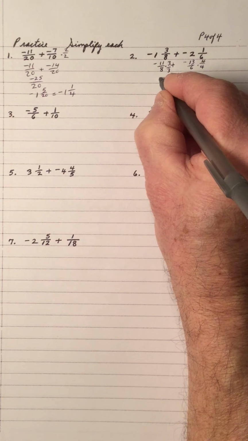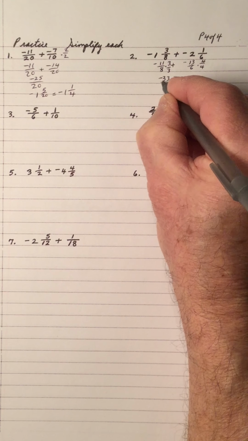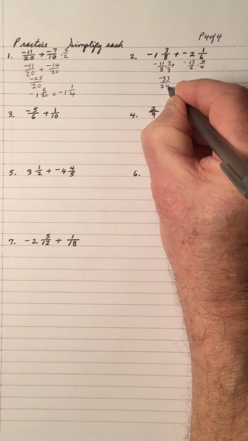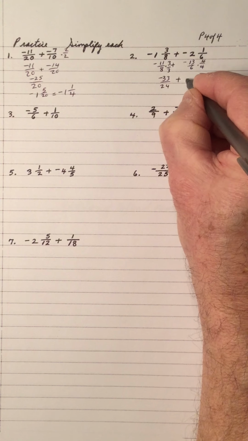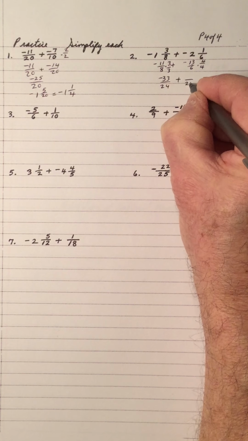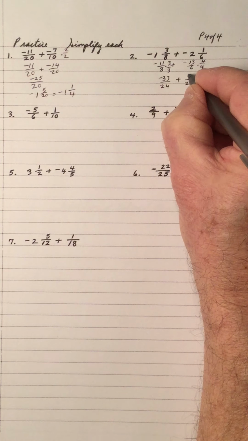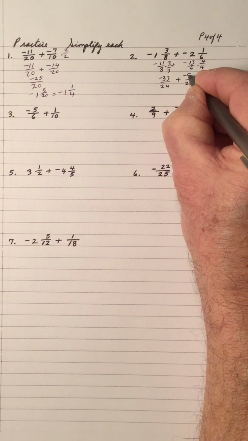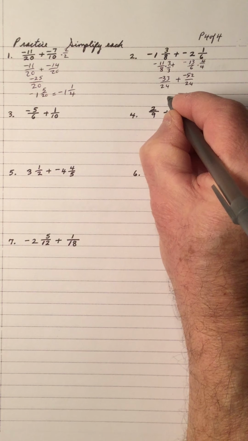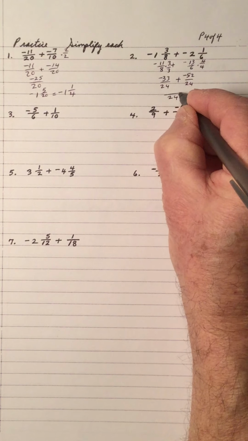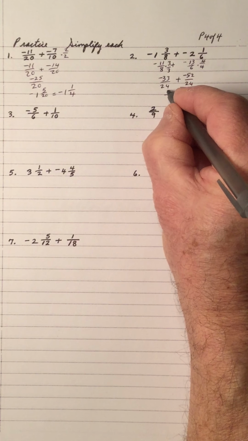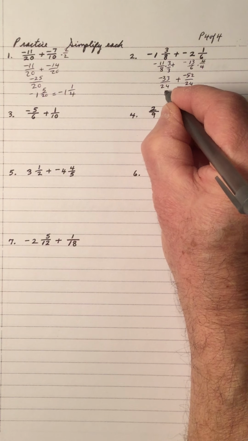Negative 11 times 3 is 33. 3 eighths are 24. Add on. 6 times 4 is 24. Negative 13 times 4 is a negative 52. Keep your common denominator of 24, add them up, and you get negative 85.